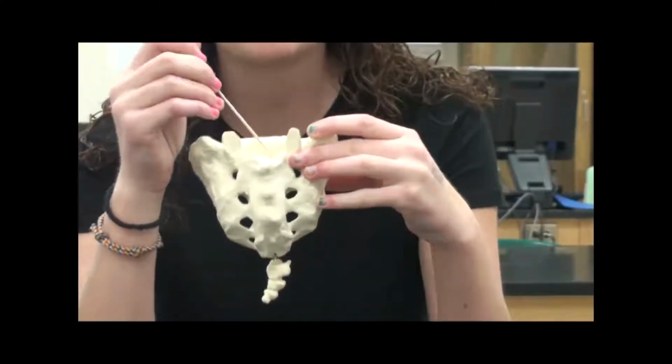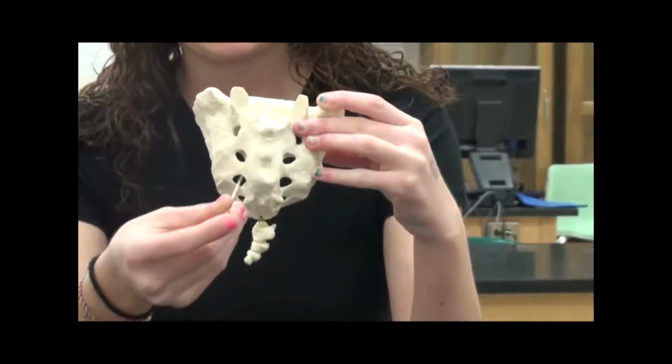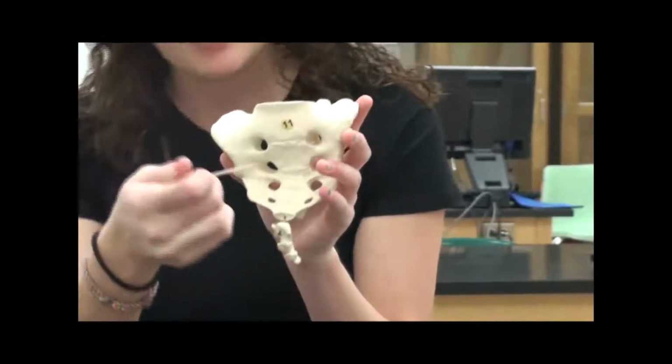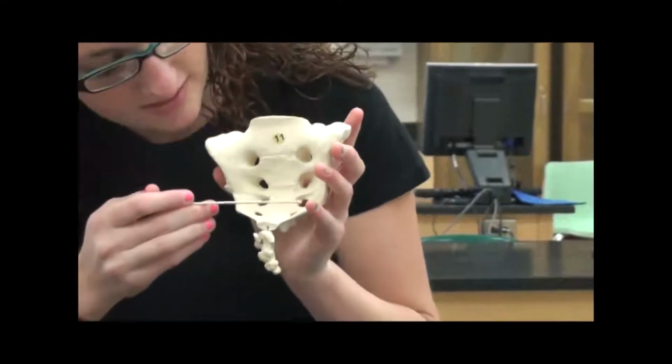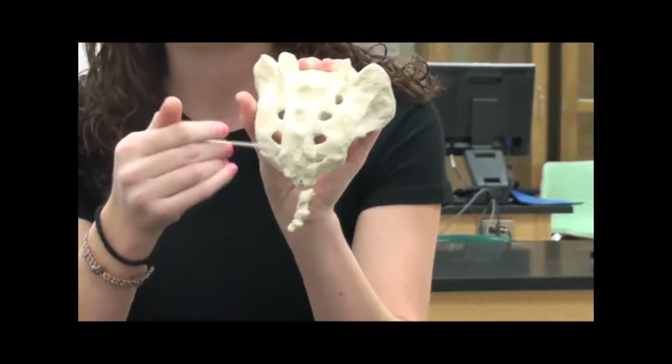Okay, this is the sacral canal. This is the auricular surface right here on the side. This is the posterior sacral foramen, and on the other side is the anterior sacral foramen. And these are the transverse lines. And this is the coccyx. This is the median sacral crest.